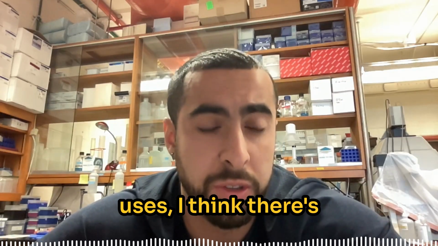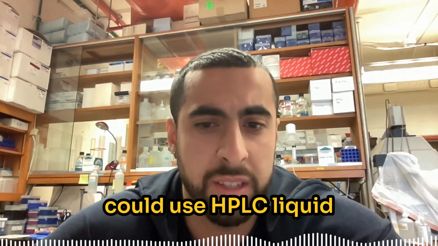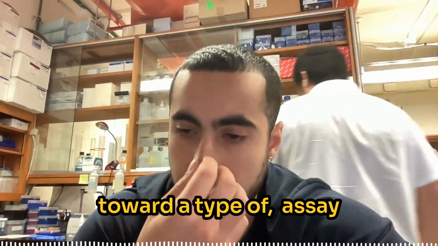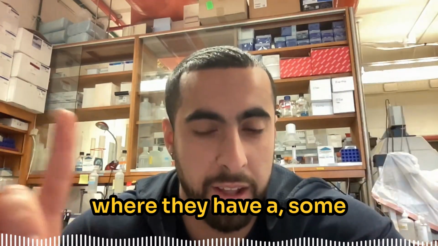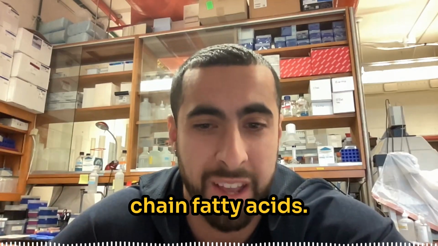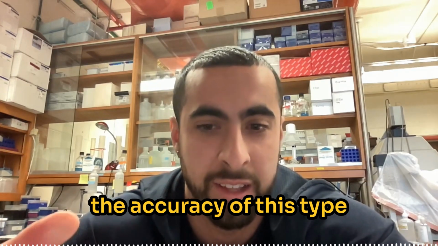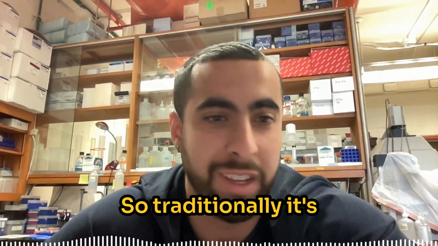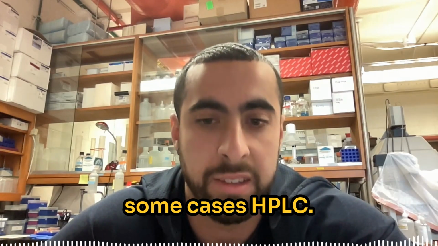The literature also uses, I think there's new methods. You could use HPLC, liquid chromatography as well. They're trying to move toward a type of assay where they have some sort of conjugated, not antibody per se, but something that could bind to short chain fatty acids, but the sensitivity and the accuracy of this type of assays aren't great. So traditionally, it's been GC-MS or in some cases HPLC.